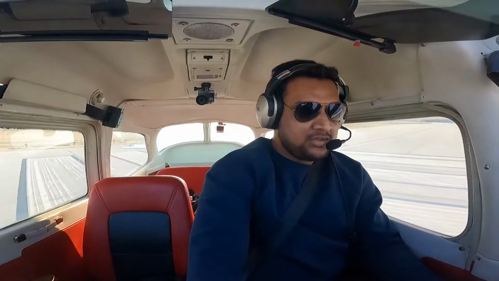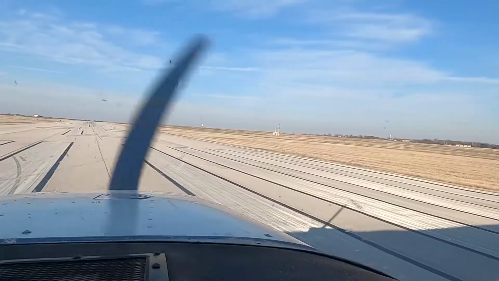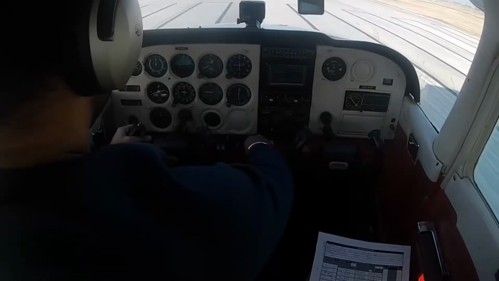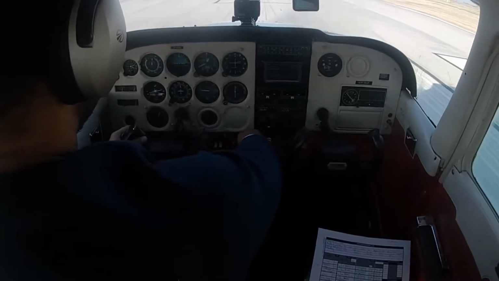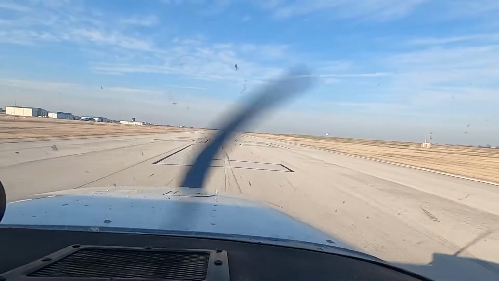Okay, all instruments green, green, green. Everything looks good. We're lined up with the center line. Alrighty, full power. Power set. Airspeed's alive. Wait for 55. 55.